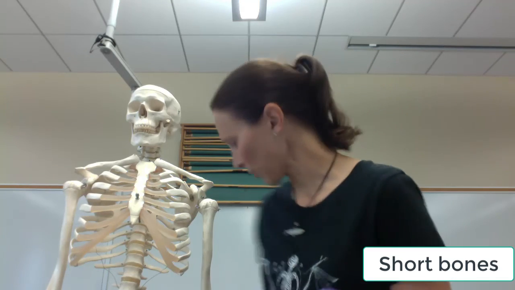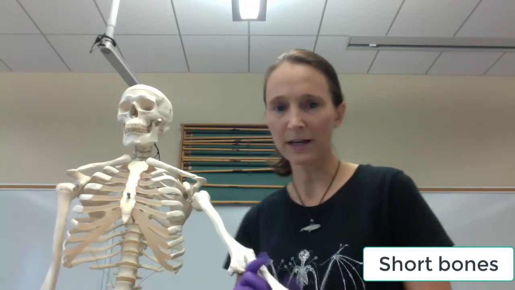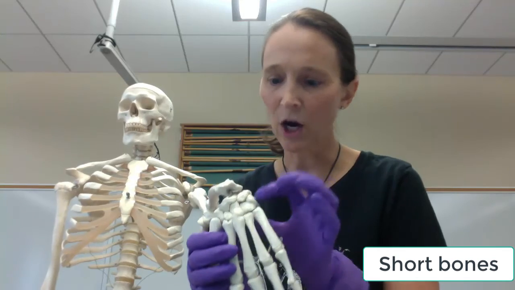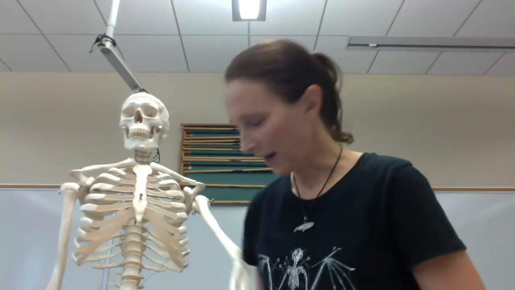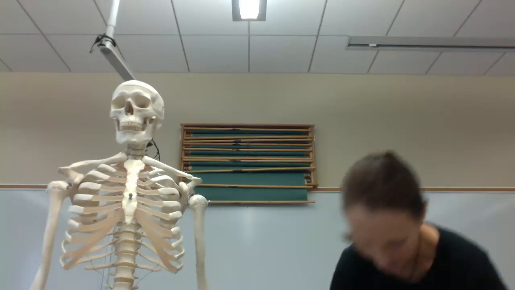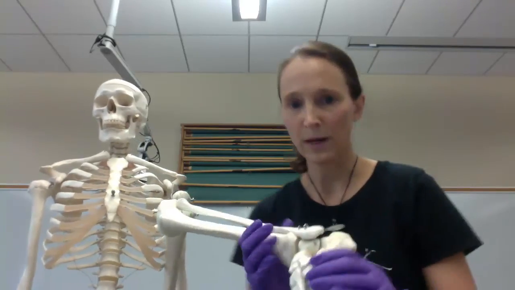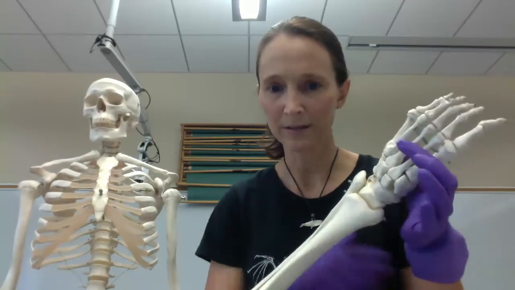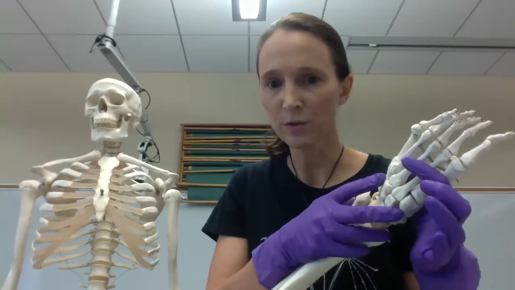They talk about some short bones. So I have some short bones here. If you look, like the carpals here, short bones. Tarsals here are going to be short bones as well. I can pull the foot up here. So again, tarsals, those will be some short bones as well.